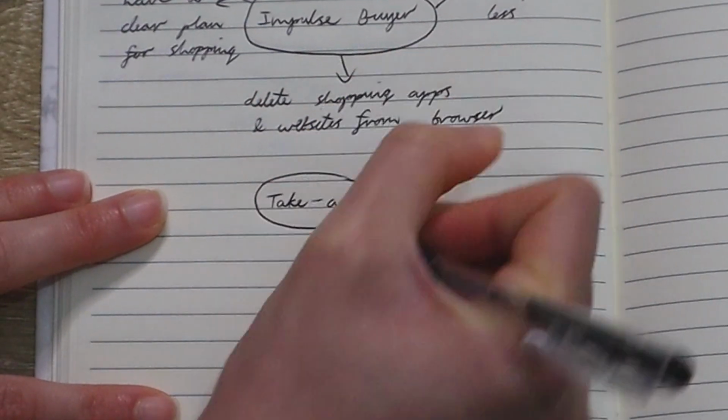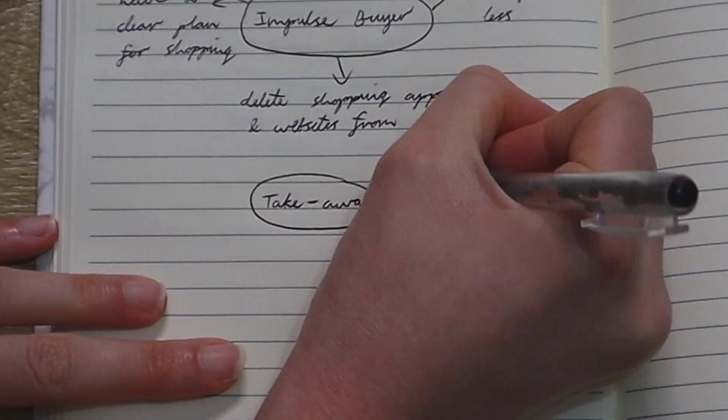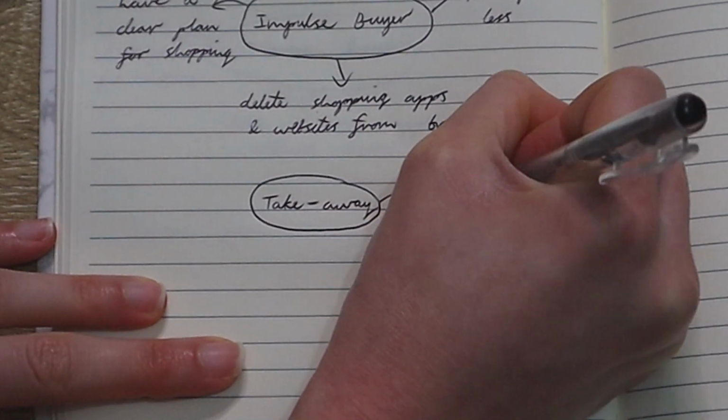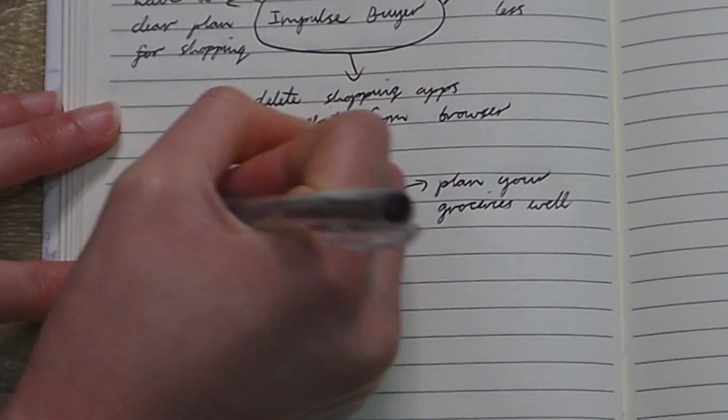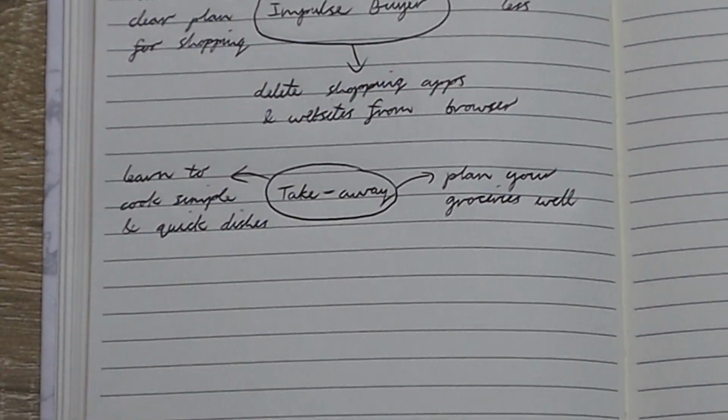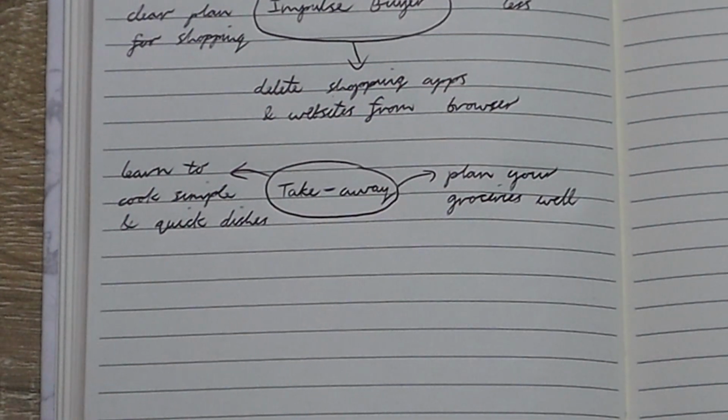On the other hand, if you spend a lot of money on takeaway food or fast food, you can avoid this by having a clear plan about what food you want to buy and make at home each week within the month. You can learn to cook dishes if you haven't yet. Just start simple, quick meals and ease yourself into it.